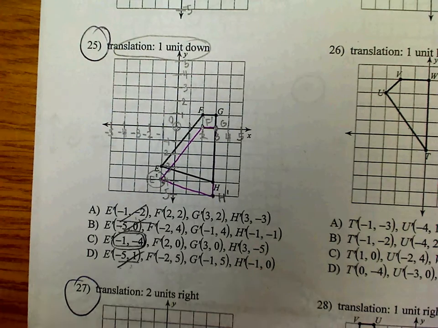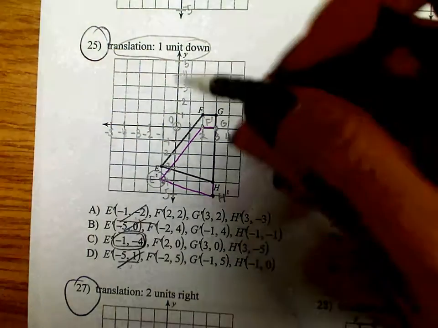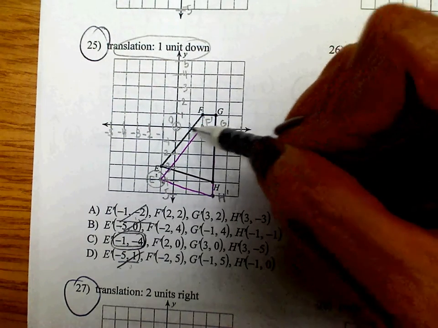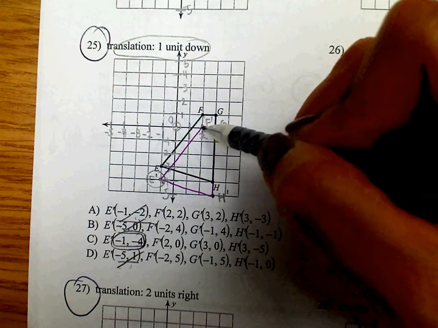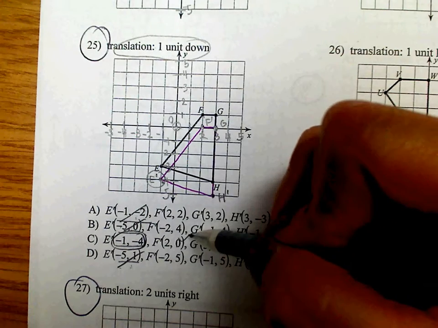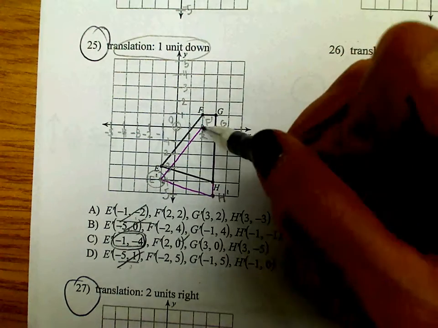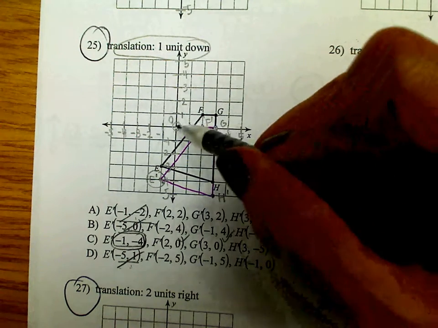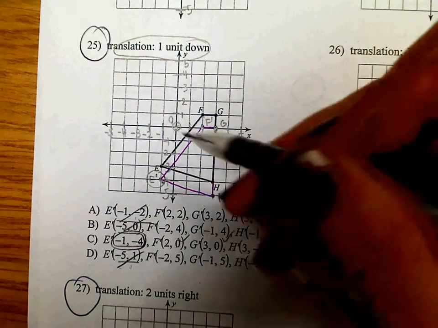However, let's double check, just so that you understand. F prime is right here. Well, the X is 2, and it didn't go up or down, so that's why it's 2, 0. Now, where's G prime? That's one more over, and that's at 3, 0. And then going down from here, origin 3, negative 5, that's where H prime is, so C is the correct answer.